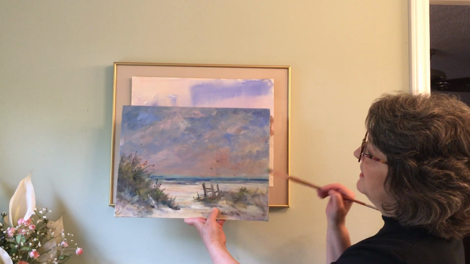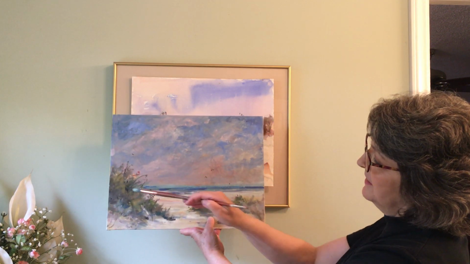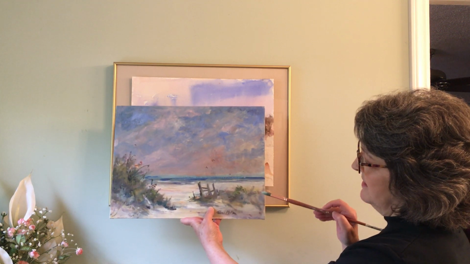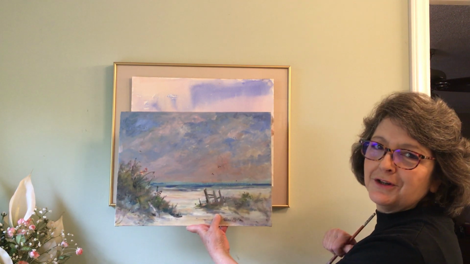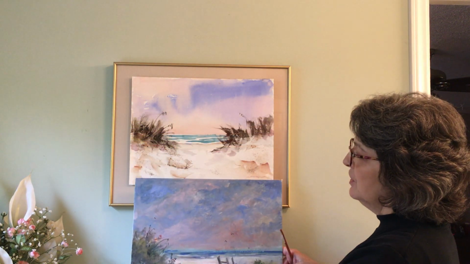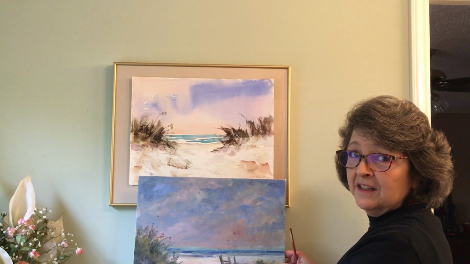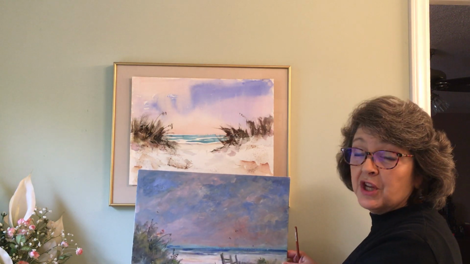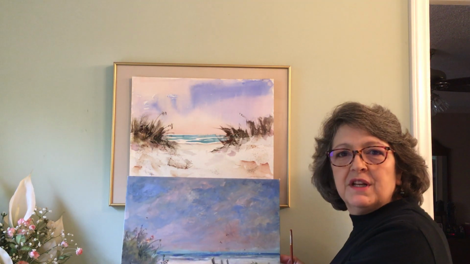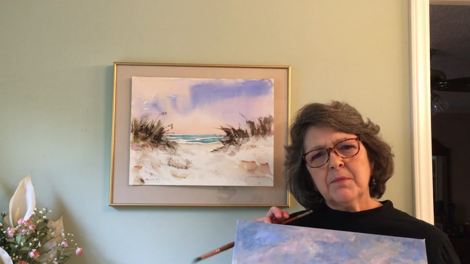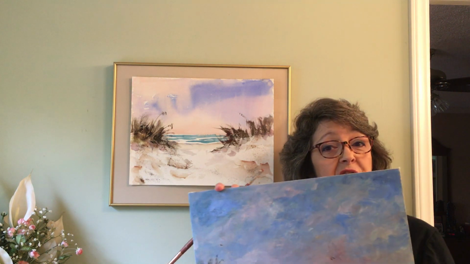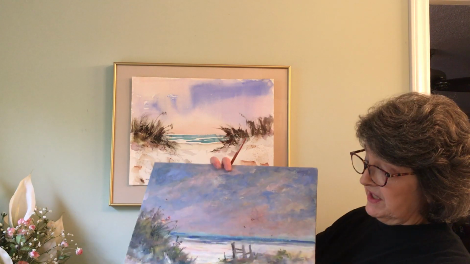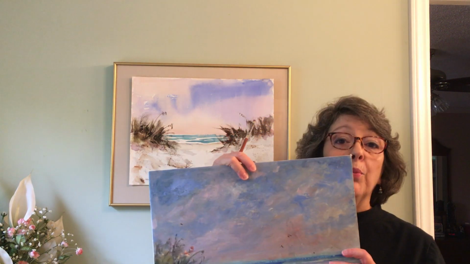But again, the big sky, horizon line, and the land or the beach. I wanted you to see two different types of painting of the same subject, but with different types of material. When you do an oil painting, sometimes it's done on paper like this, but usually it is done on some kind of canvas, or this is a hard canvas board.